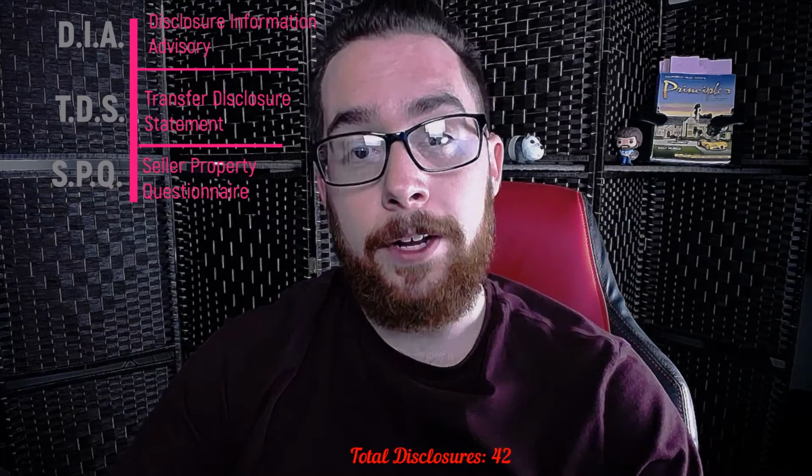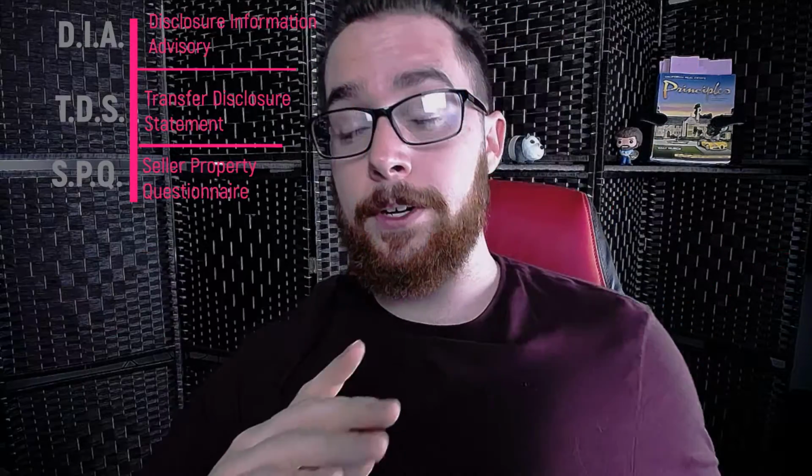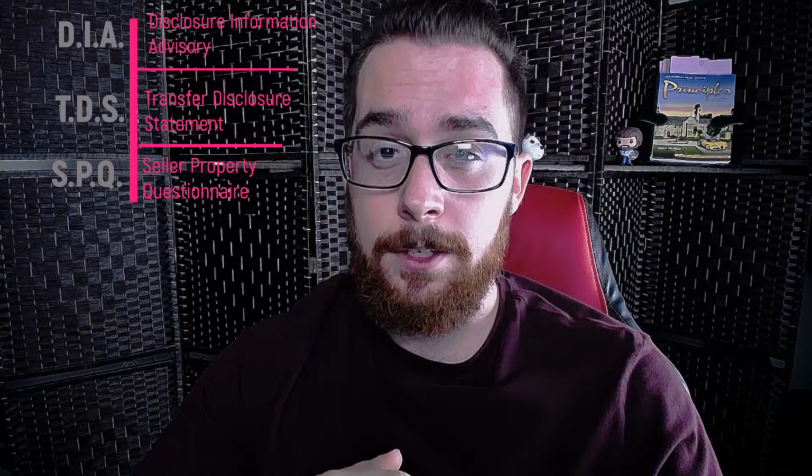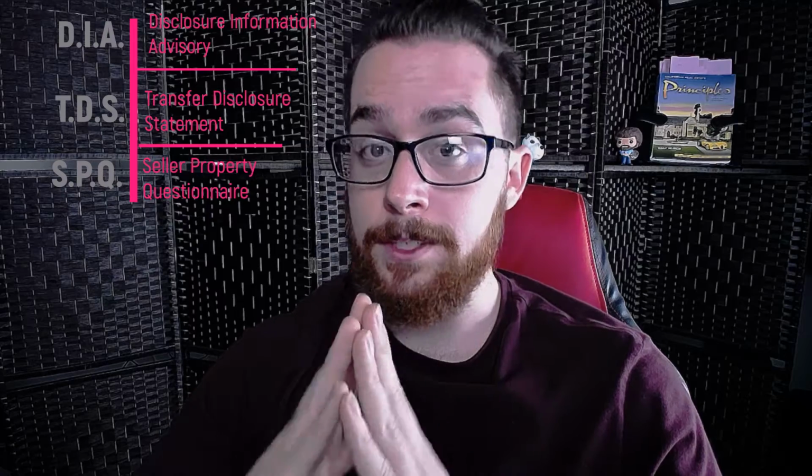So let's get started. The difference between advisory and disclosure is that advisories are actually not required by California state law to be disclosed. And there are 10 advisories in Chapter 5 on page 131. The next one is going to be the DIA, the Disclosure Information Advisory form. That is a form that's used to make sure that you cover all the steps and don't miss anything. And it tells you to fill out every single question on every single disclosure. And if you don't know, say that you're not aware, or no, or get professional help.